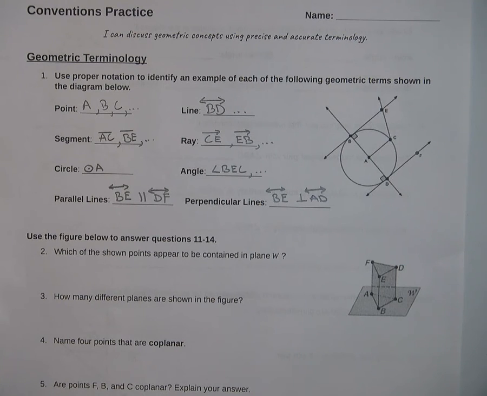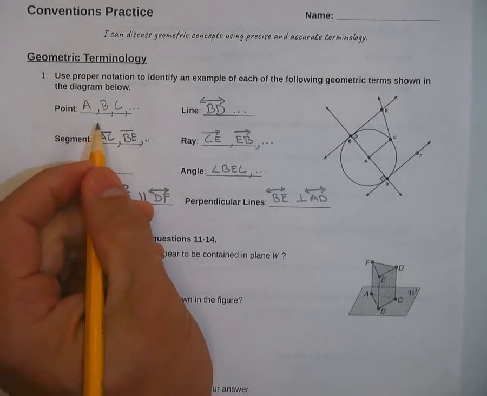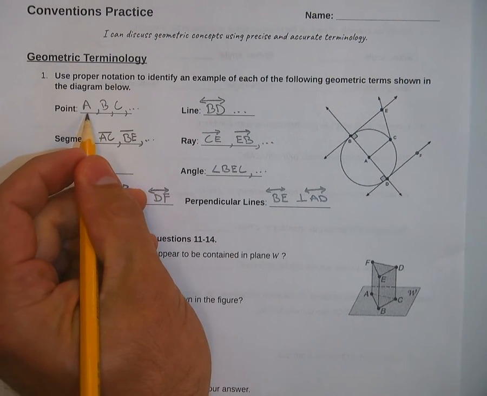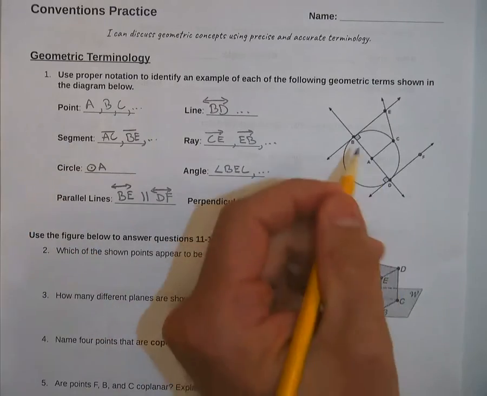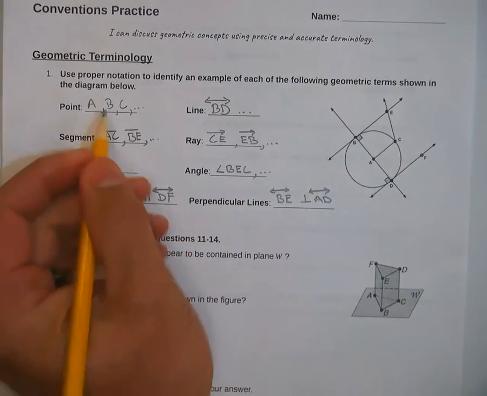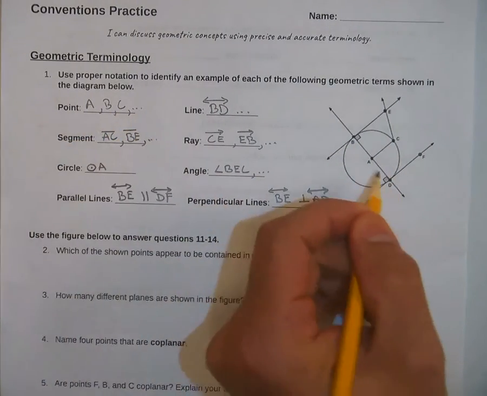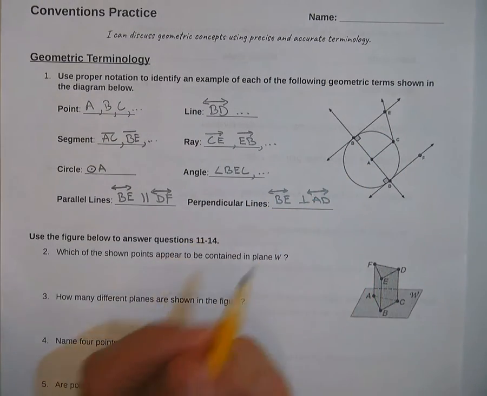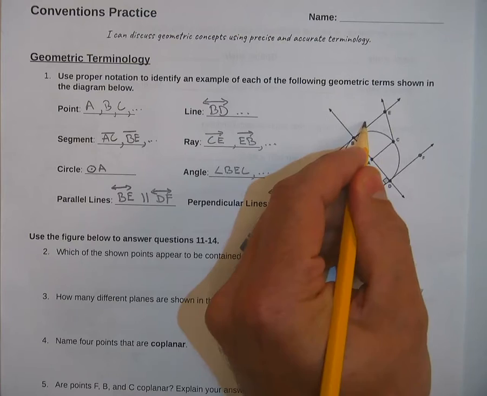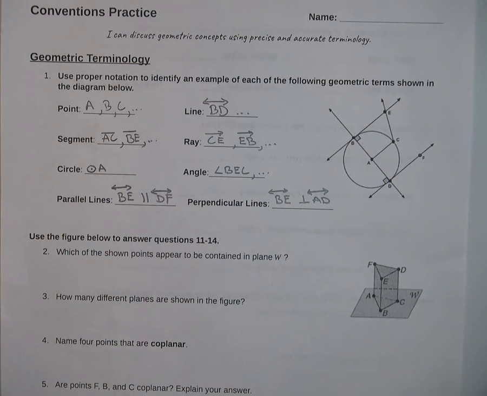So, some of the examples, like I mentioned before, to write the name of a point, you just use the capital letter that is at that point. So I listed A, B, C, dot, dot, dot, because there's other ones, A, B, C, D, E, F. That's all we have. You could add more points on if you wanted, give them a letter and include that. But you always use capital letters when you're talking about points.